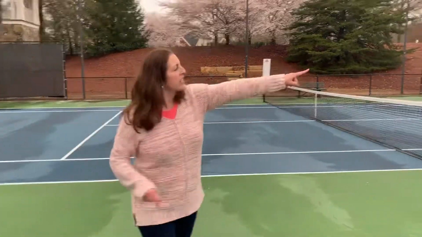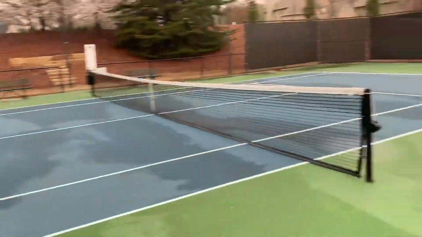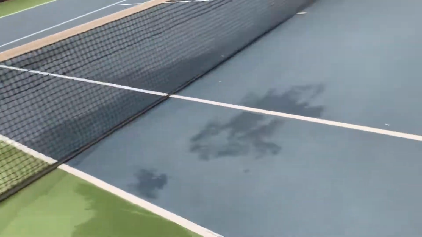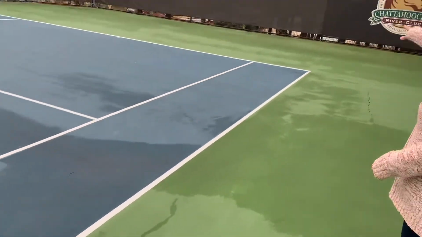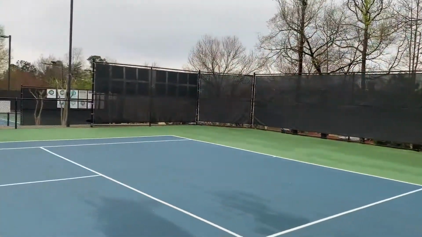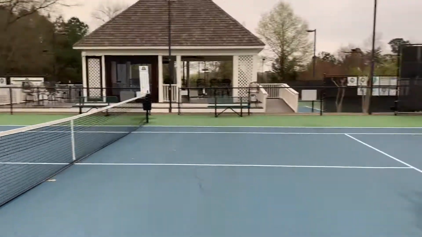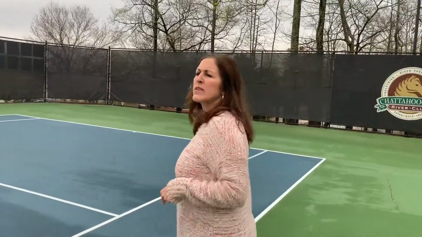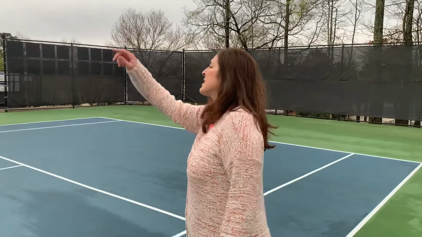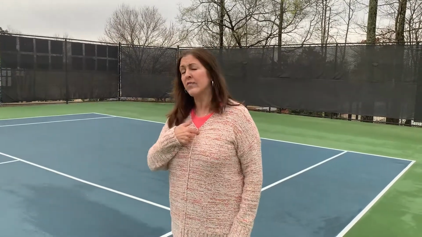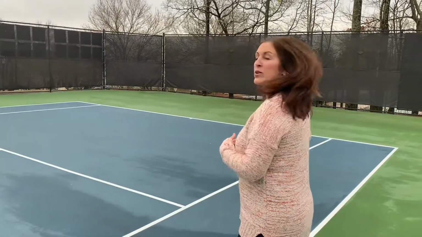Ty, can you scan this side? And compare it to the opposite side. The length of this tennis court is 78 feet no matter which side you're on. So I don't need them to tell me 78 on this side and 78 on that side. I can figure it out, and so can you. The length of a tennis court is 78 feet.